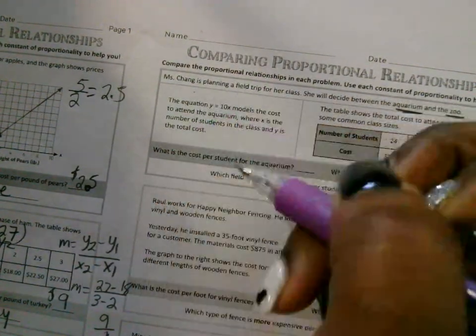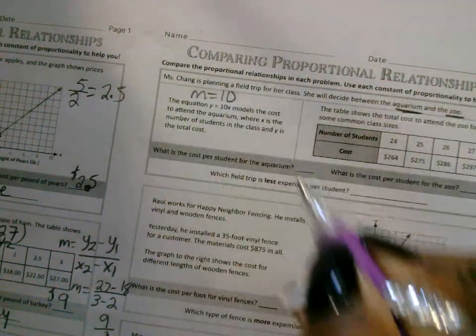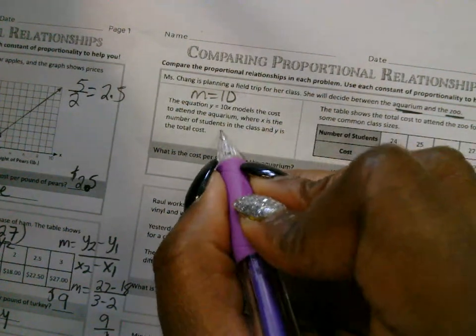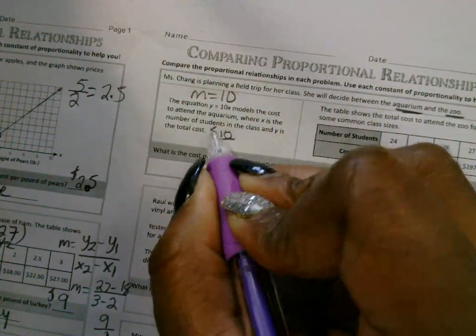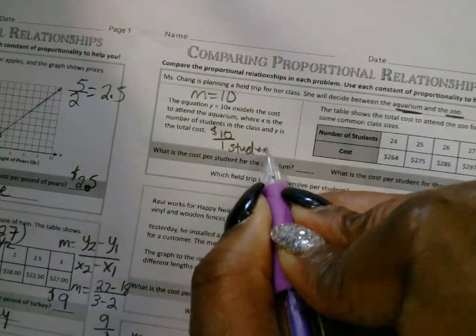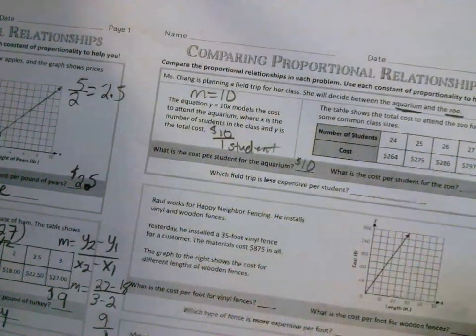Y is equal to 10x. 10. M here is 10. So it's $10 per student. 10 over 1 is $10 per student. So this is $10 to go to the aquarium.